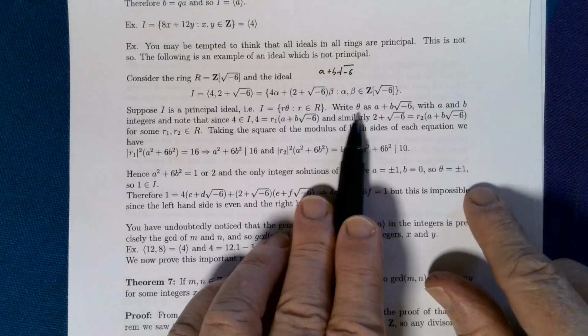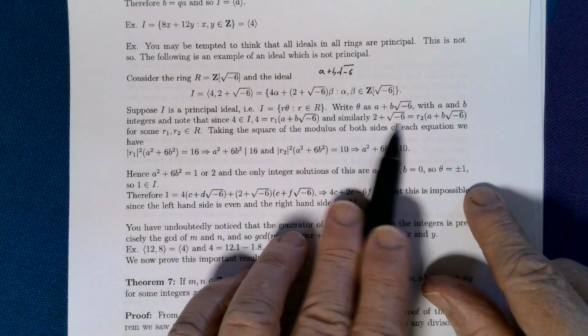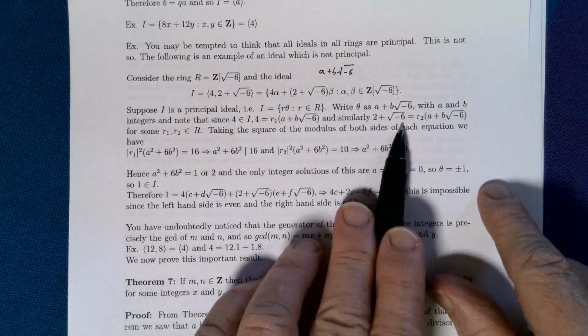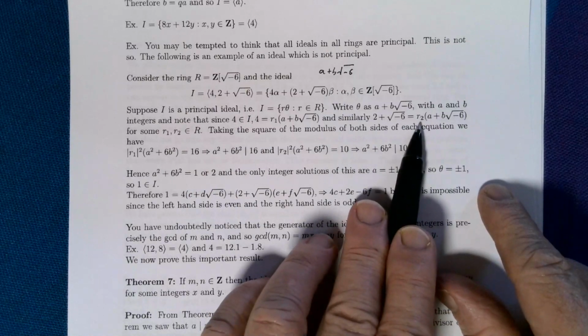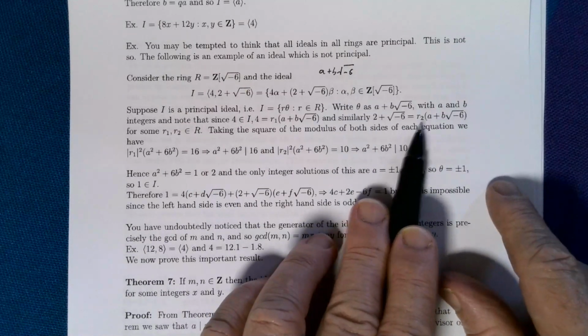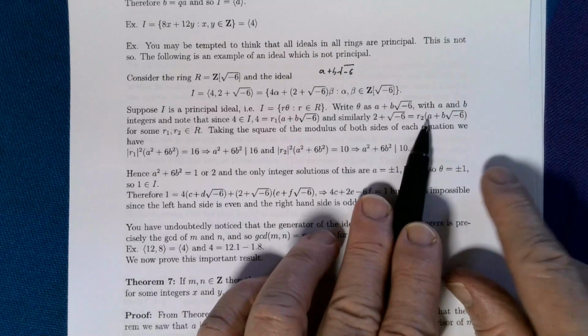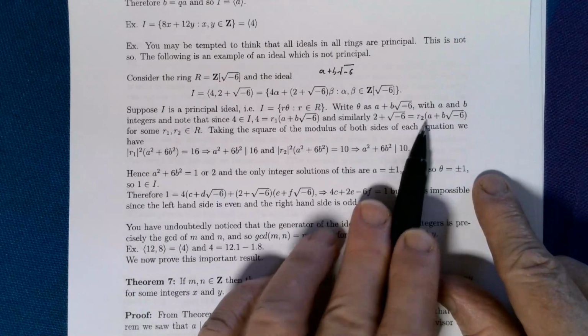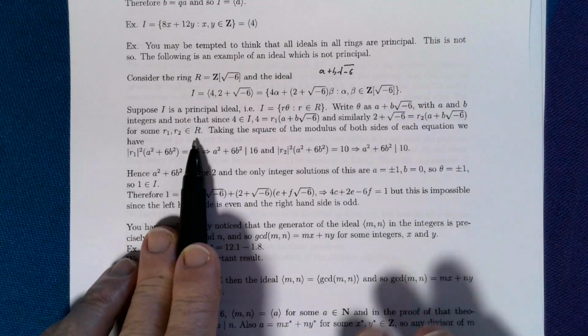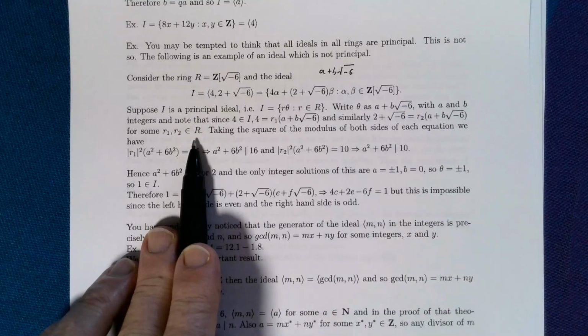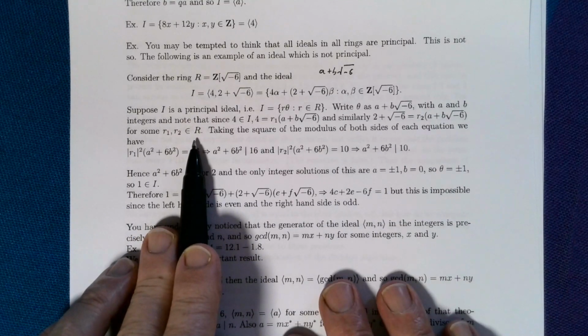And similarly 2 plus root minus 6, that's in the ideal, so that must also be some multiple R2 of a plus b root minus 6. This is our generator, for some R1, R2 in R. Now we want to get rid of the root minus 6. We'd like to get back to the integers again. We can do that by taking the square.